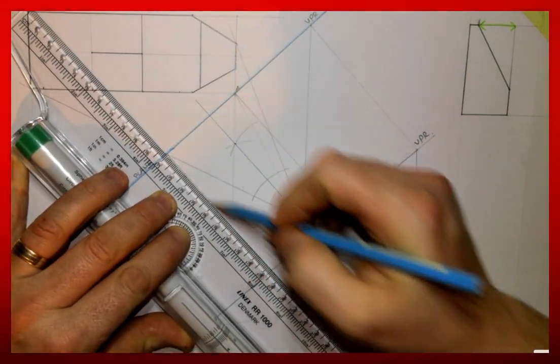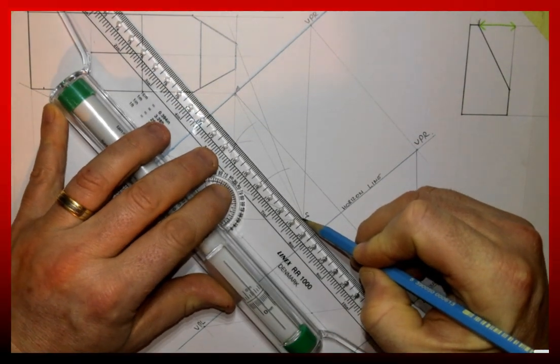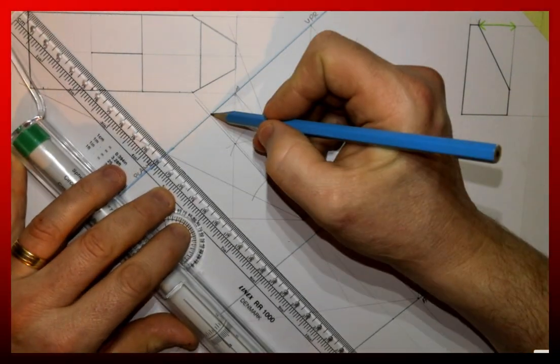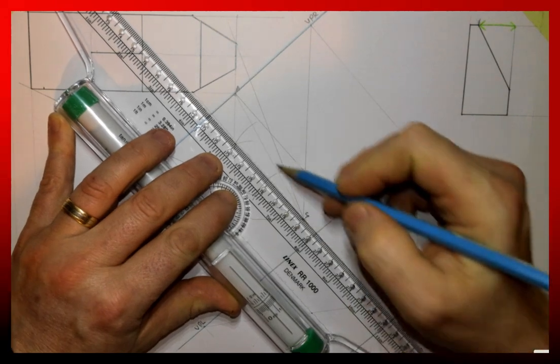It cuts through the picture plane at the back, I drop it down, and the spectator looks at the front point, and where that cuts through the picture plane, again I drop it down parallel to my centre line of vision.